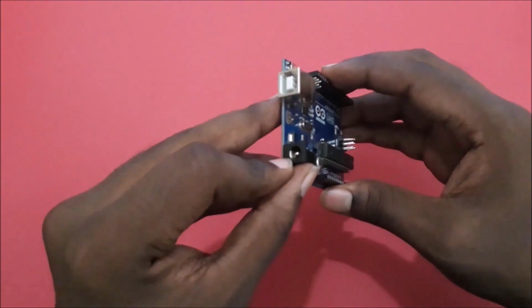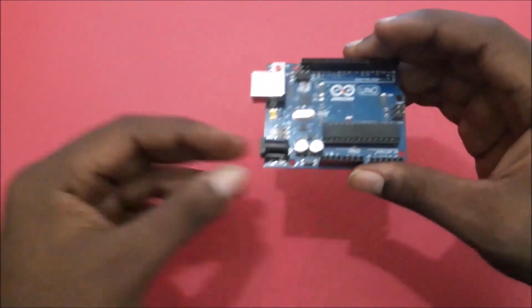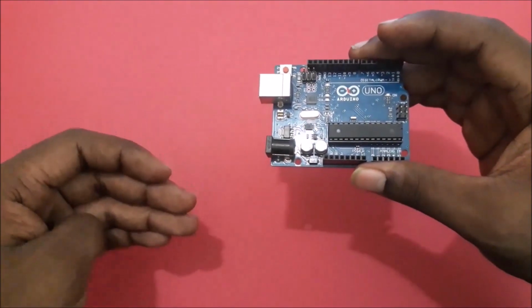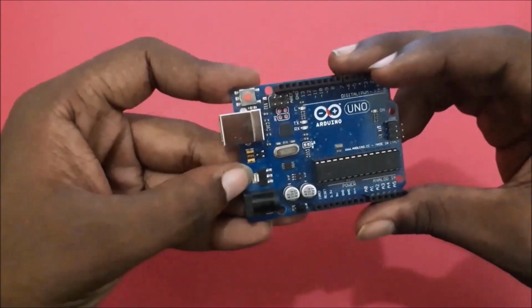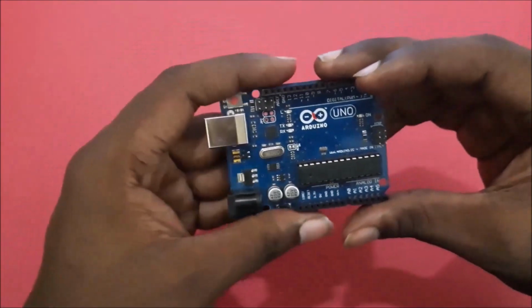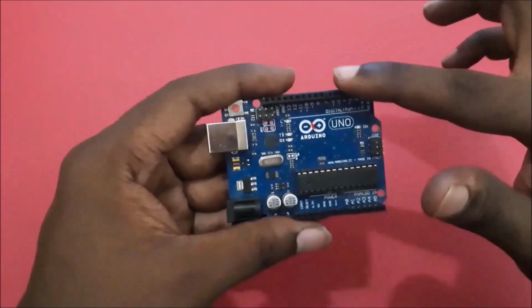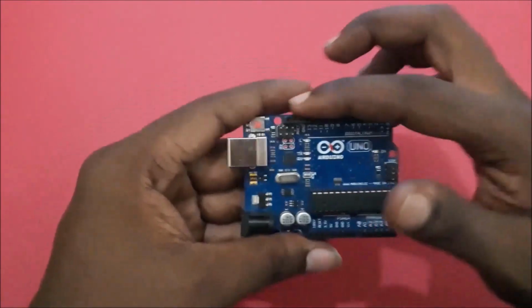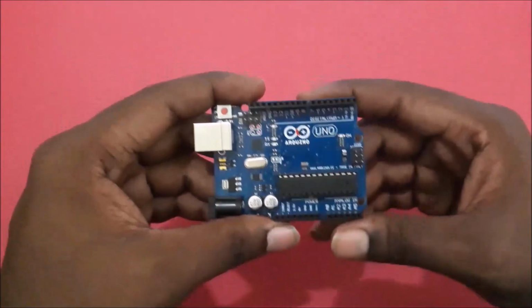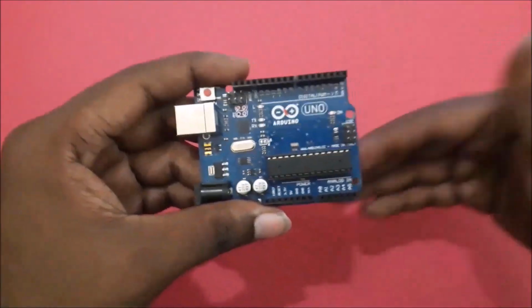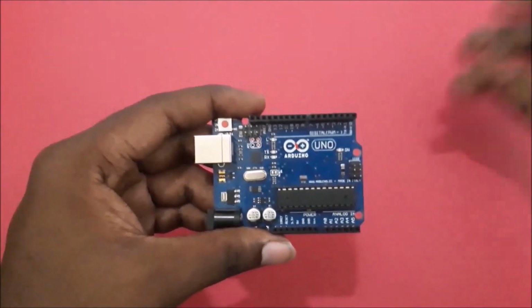So there is this barrel jack. This barrel jack is used for connecting any external power sources. You can very well connect a 12 volt adapter for powering up Arduino using this barrel jack. And there is a voltage regulator right over here, and there are a number of female header pins here. These female header pins are GPIOs, which means general purpose input and output pins. These pins you can connect to other sensors, motor drivers, etc.